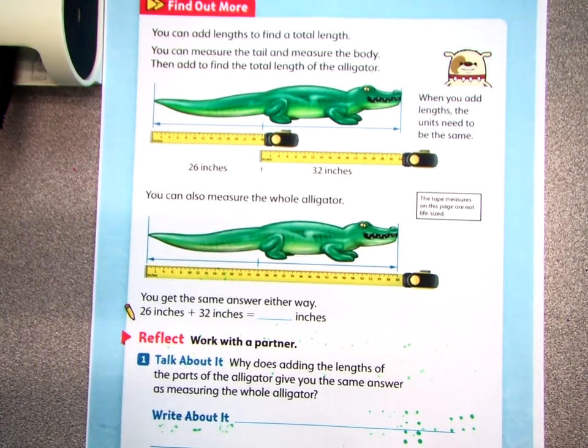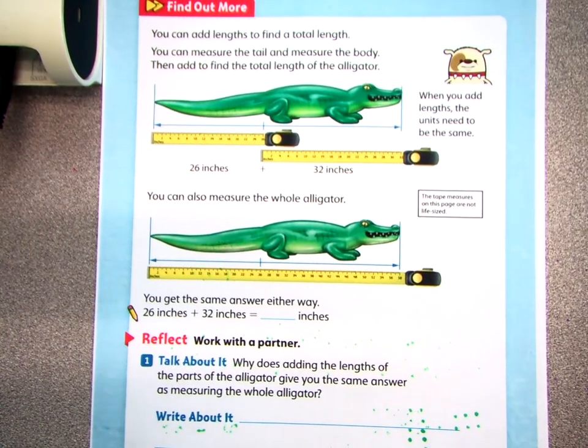Must be because it's springtime, huh? Okay, let's find out more. It says you can add lengths to find a total length. You can measure the tail and measure the body, then add to find the total length of the alligators.